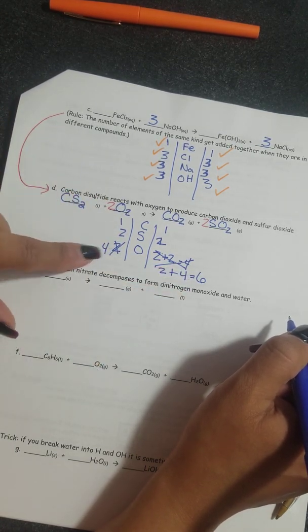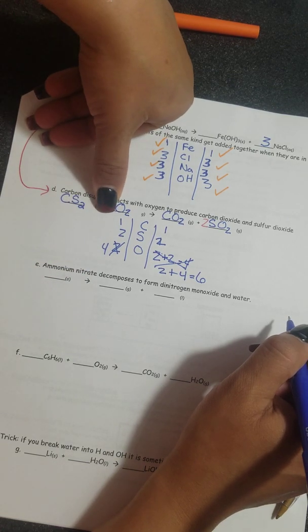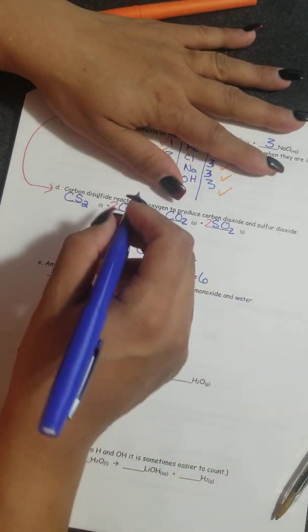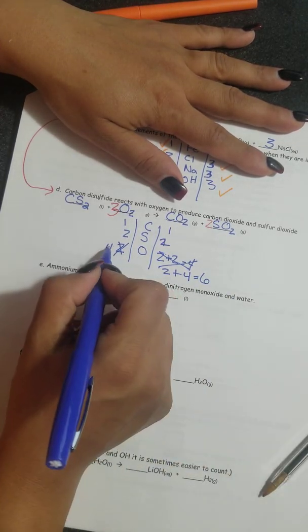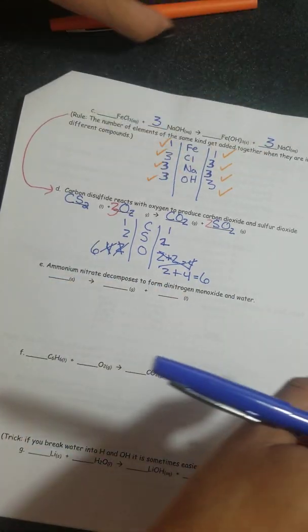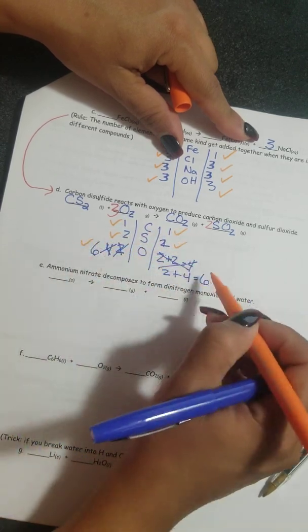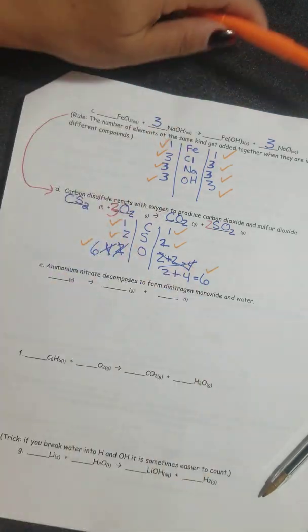I need 6 oxygens on this side, and I actually have 4. So if I take away that number 2, 2 times something is 6, right? What can I put on here? 2 times 3 is 6. Let's check. 1 and 1, 2 and 2, 6 and 6. I am balanced. I can move on to the next step.